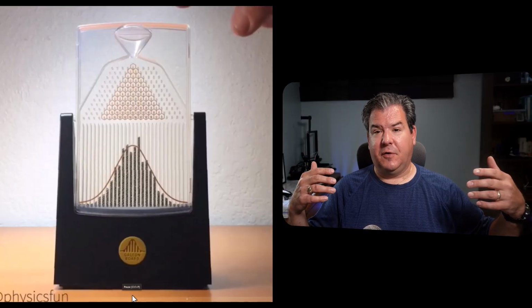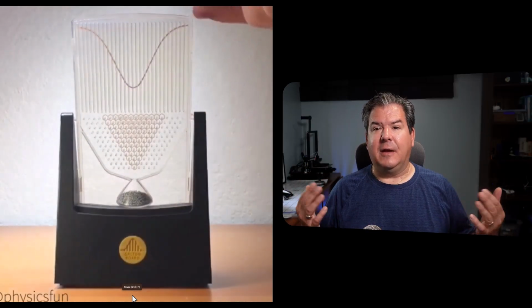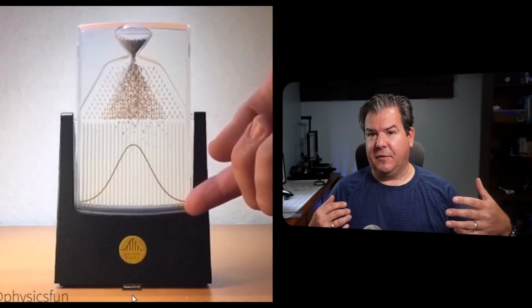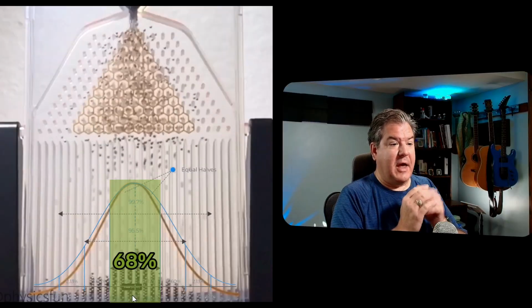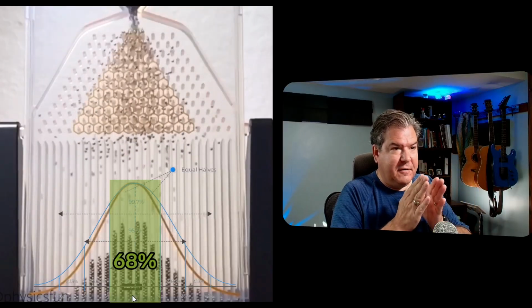So this is a kid's toy. It's kind of fun to watch. But this shows a normal or Gaussian distribution that I'm talking about. So the data coming in, let's say from a sensor, measuring distance or seeing if it can pick up an object. 68% of the time on that sensor we looked at, you're going to get a millimeter of accuracy. It's going to be correct in its position, in its measurement, 68% of the time.